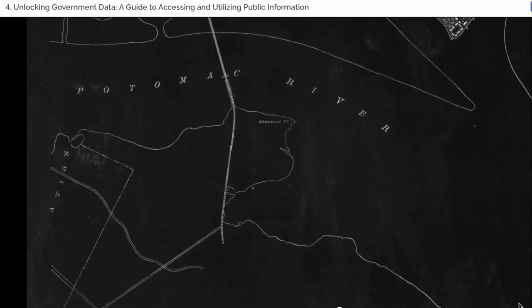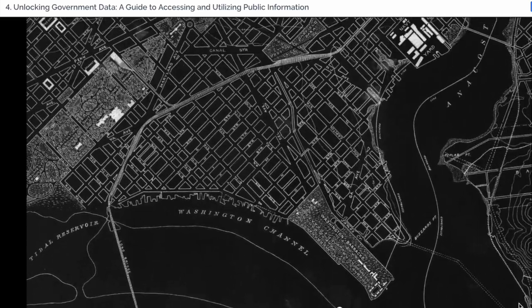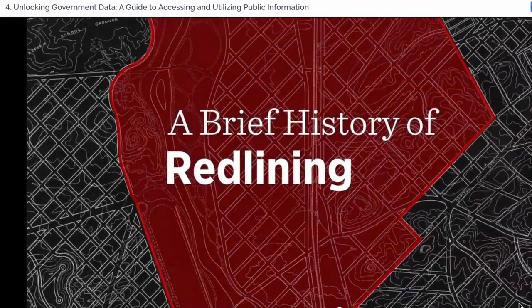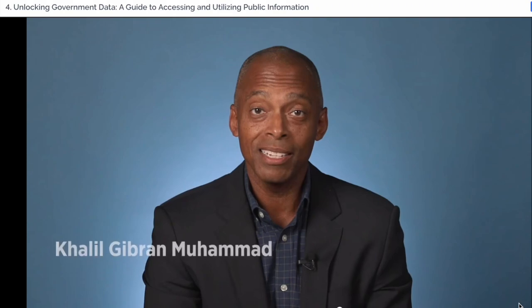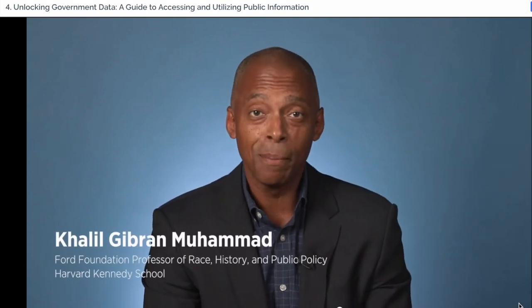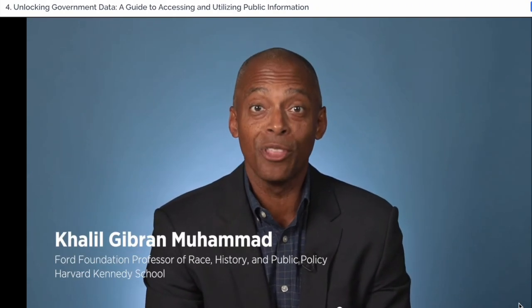In every way imaginable, the consequences of redlining to many Black and brown communities across America meant that those communities had the least and the last of everything. So I want to talk about redlining because this is a term you may have heard, but most people don't actually know the history.